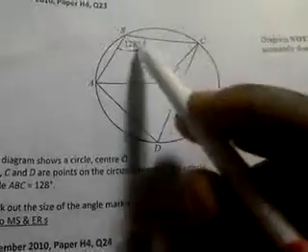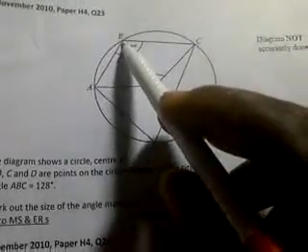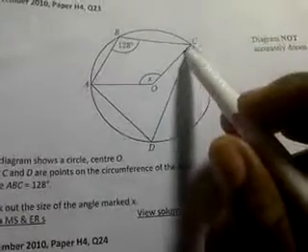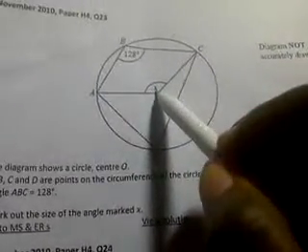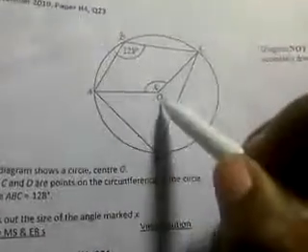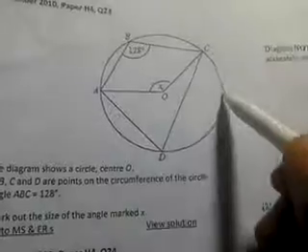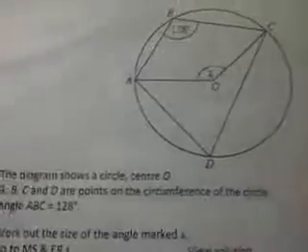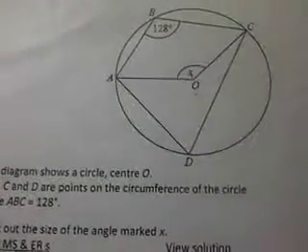Let's say that it subtends 128 here. That means the angle that this same arc will subtend at this center is going to be double of what it has here. Checking it, you're going to have 2 times 128, that would be 256.